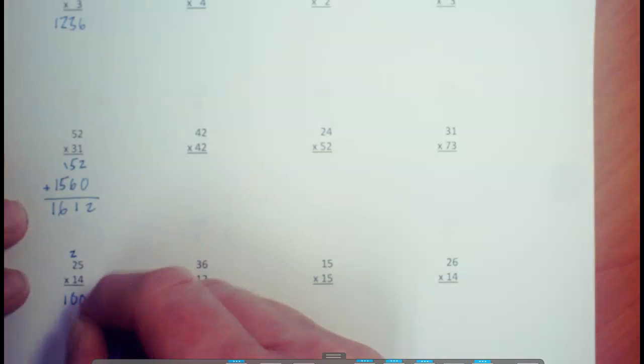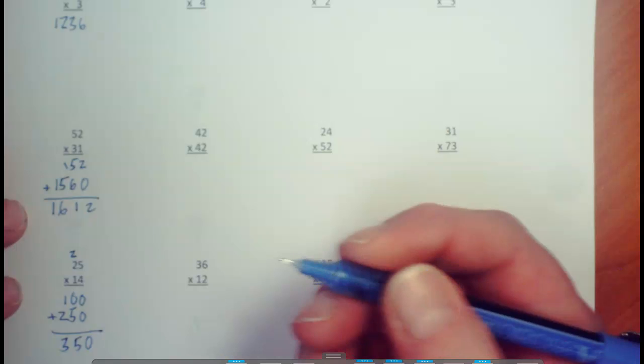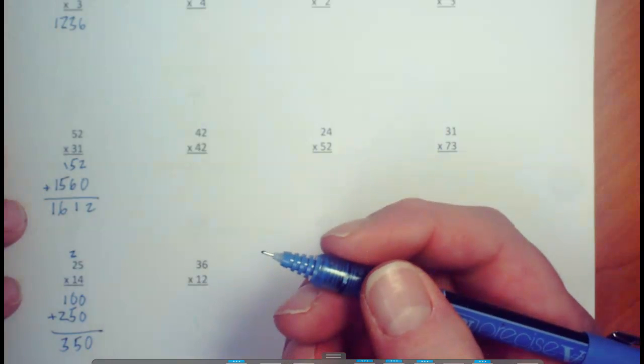Okay, we put the 0 down. 1 times 5 is 5. 1 times 2 is 2. We can add these guys up. 0 plus 0 is 0. 5 plus 0 is 5. And 1 plus 2 is 3, 350. Good. All right, good luck.